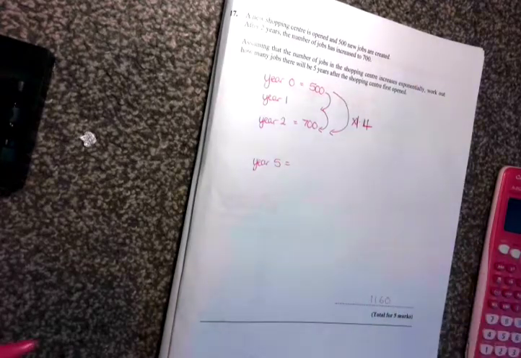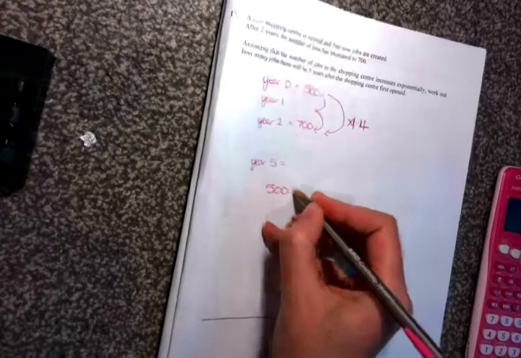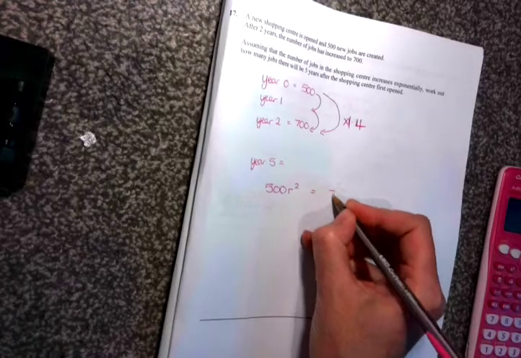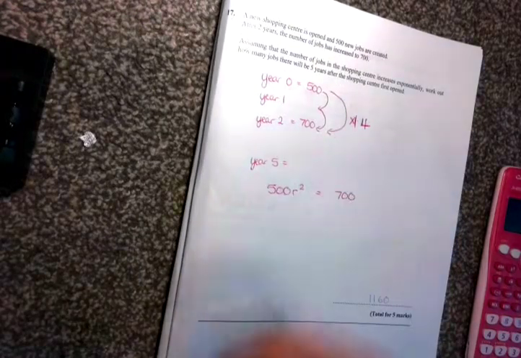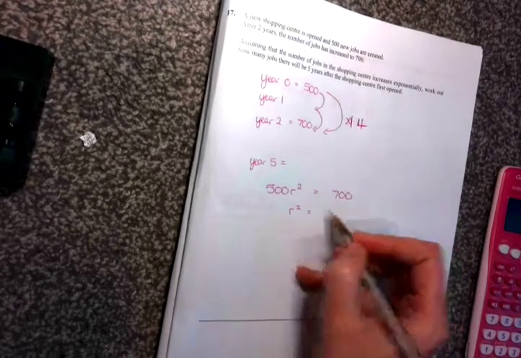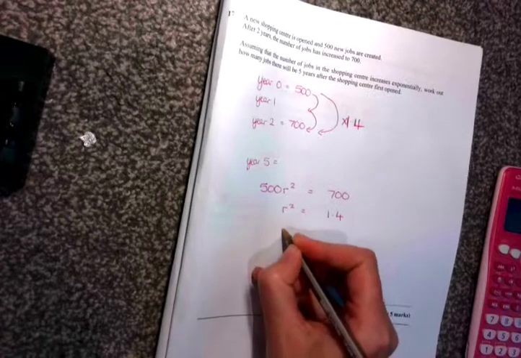So I've got to try and figure out what year 5 is. So what I've actually done is 500 r squared equals 700. So I know that r squared is equal to 700 divided by 500, which is 1.4.